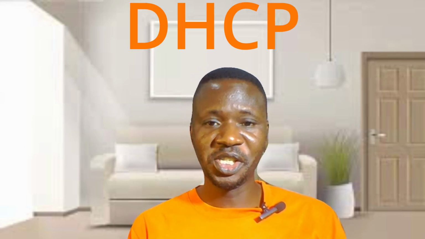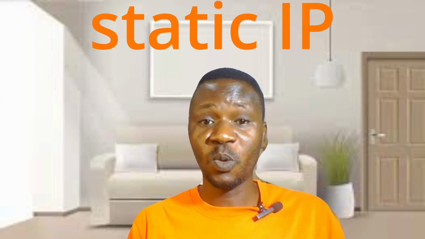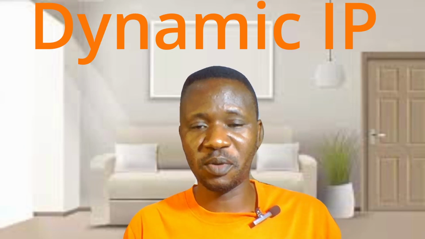So what is DHCP? DHCP means Dynamic Host Configuration Protocol. Dynamic Host Configuration Protocol is an identifier on a network. Each device on a network needs an IP so that it can communicate with one another on a given network. So basically, there are two types of identification on a network. We have the static IP and we have the dynamic IP protocol.